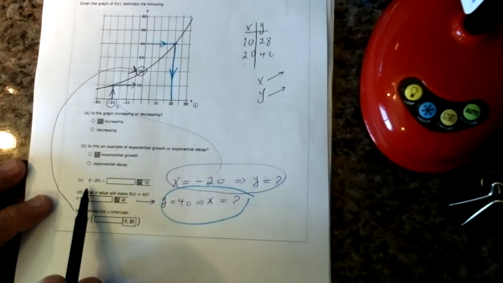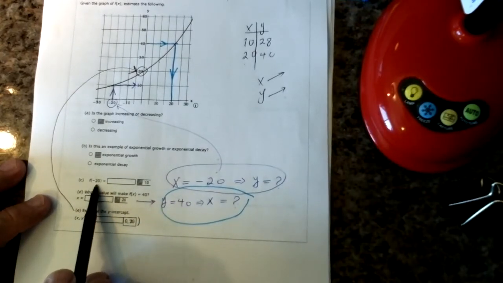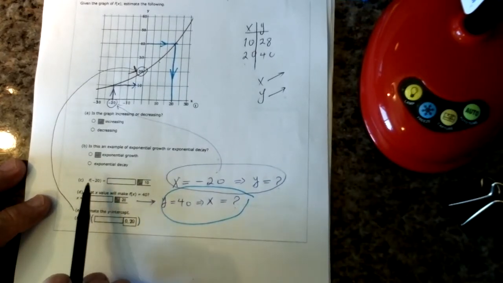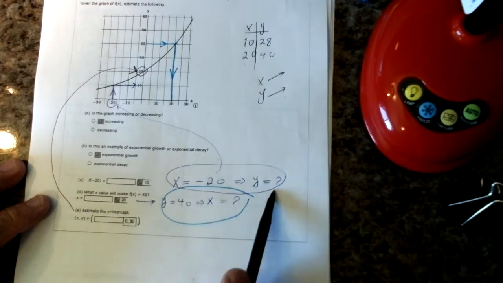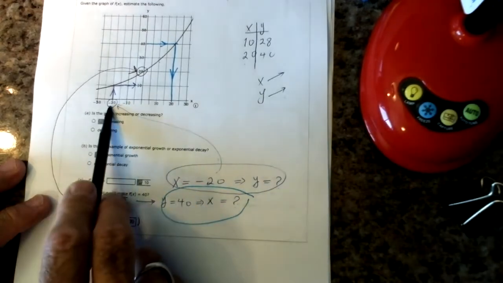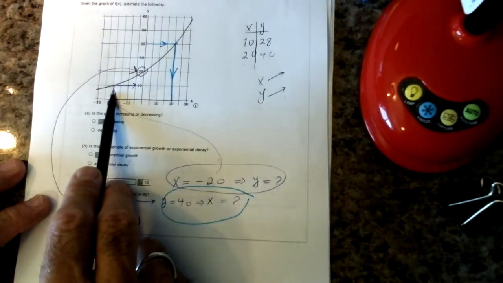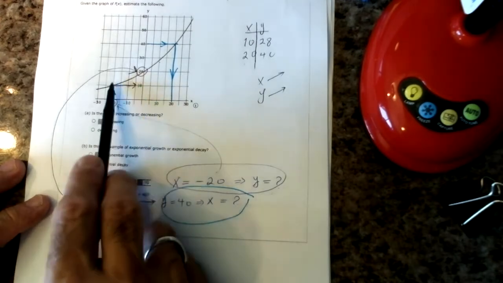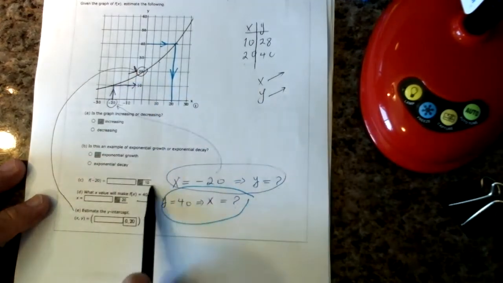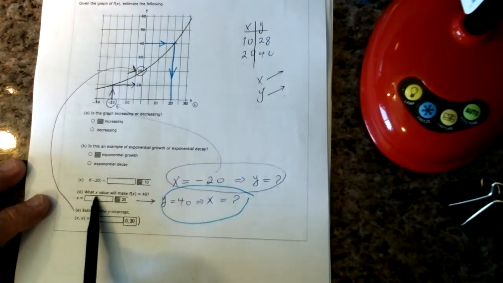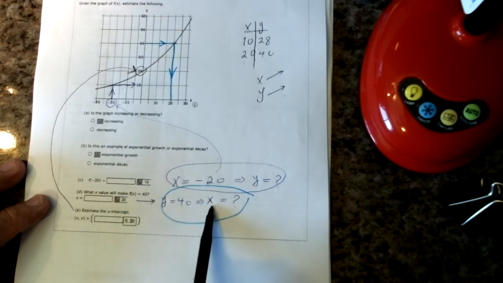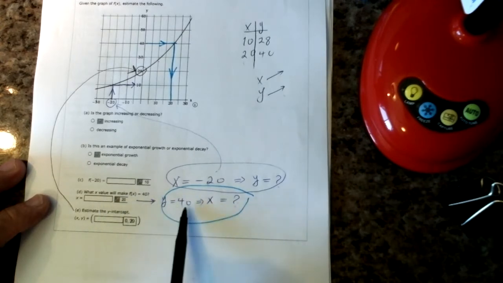All right, now here, what is f of minus 20? Remember, f of minus 20 means when x is minus 20, what is the y value? You find minus 20, you draw a vertical line to see where it hits the graph, and you go to the right. Fine. Find the x when y is 40. f of x equals 40 means y is 40.